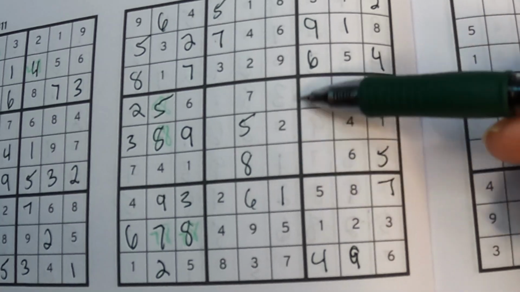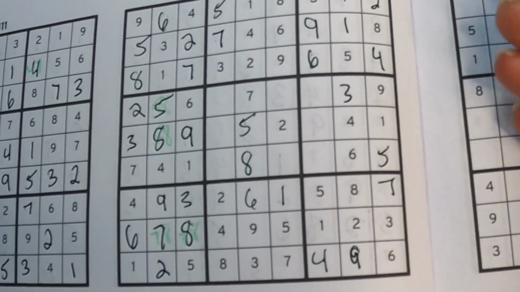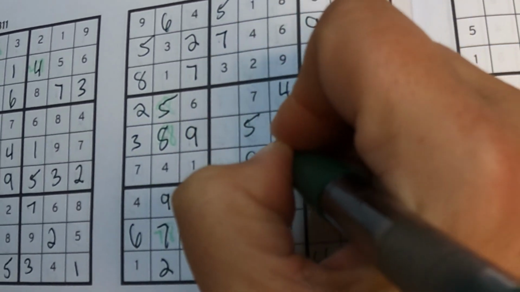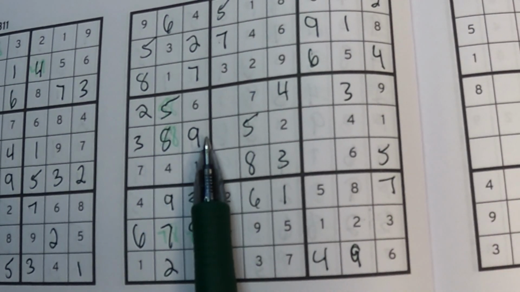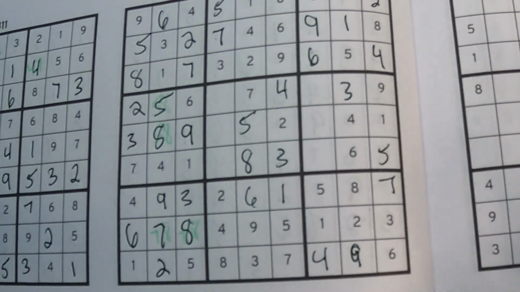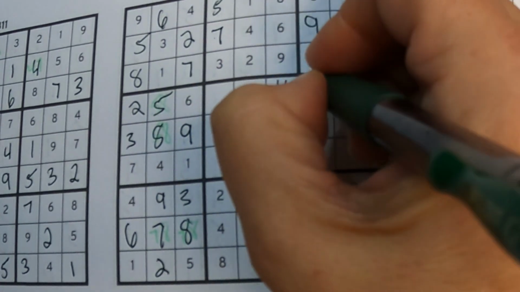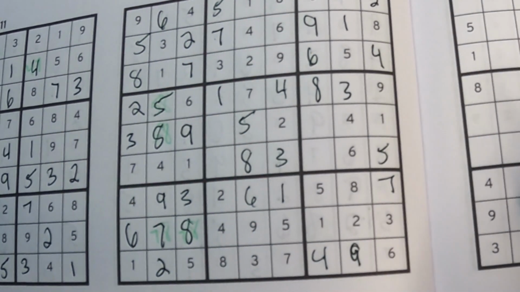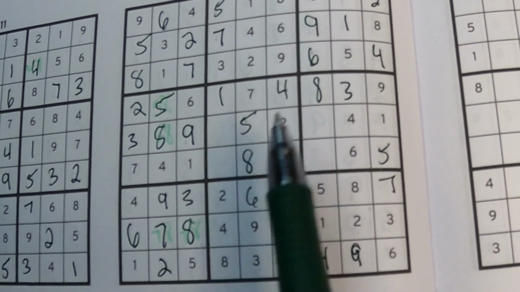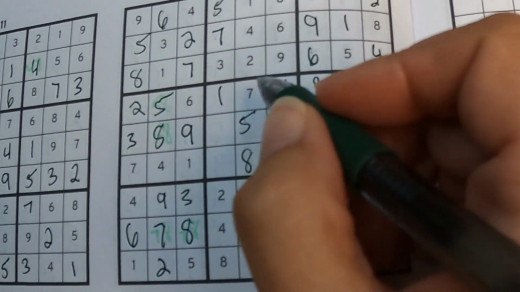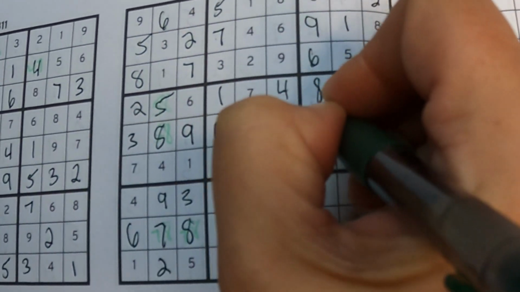For this column, we're missing 3 and 4. We've got a 3 here, so 4, 3. For this row now, we're missing 1 and 8. We've got a 1 here, so 8, 1. For this row, we're missing 6 and 7. We've got a 7 here, so 6, 7.